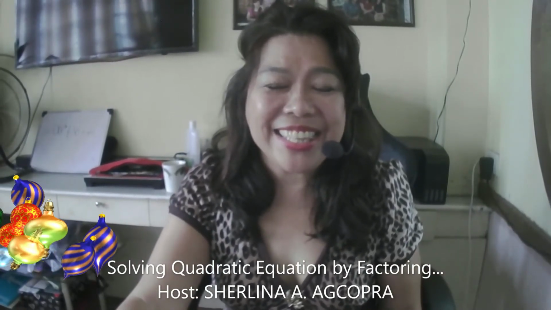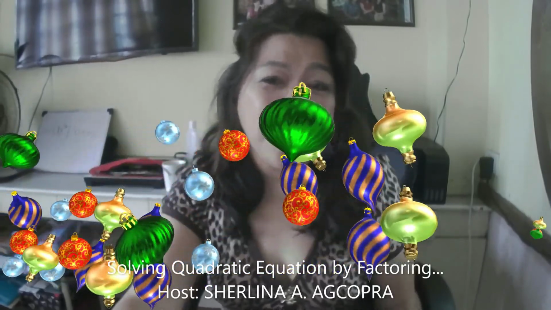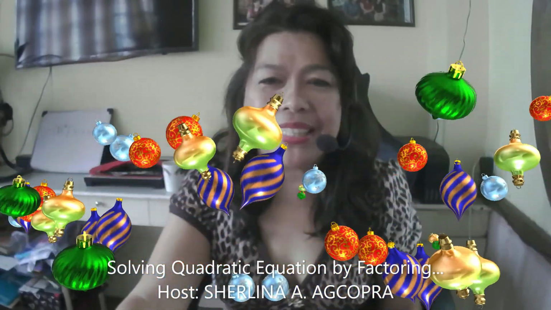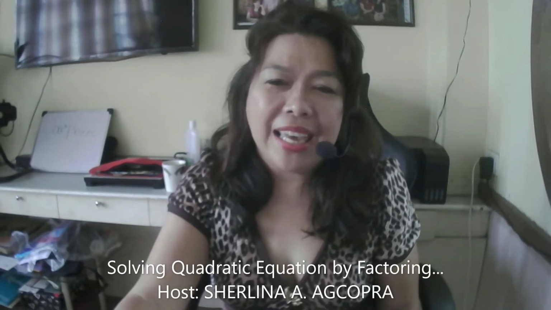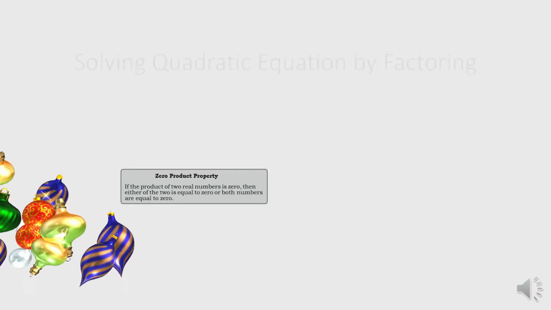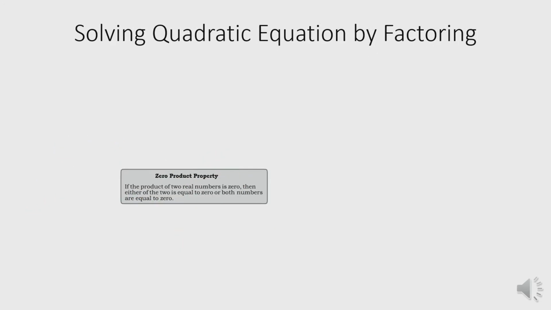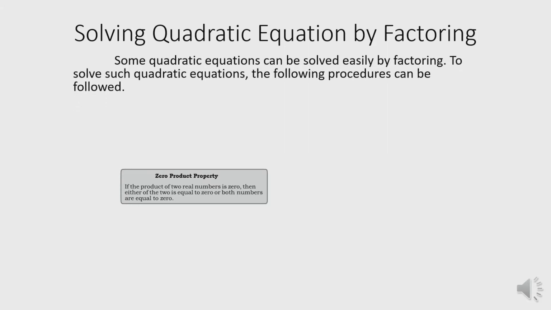And today's lesson is all about solving quadratic equations by factoring. We will try to discuss first the procedure on how to factor a quadratic equation. Some quadratic equations can be solved easily by factoring.